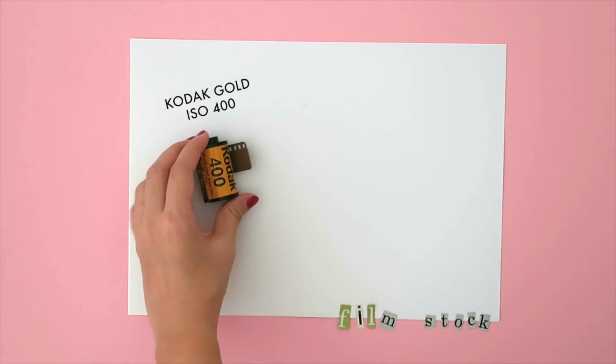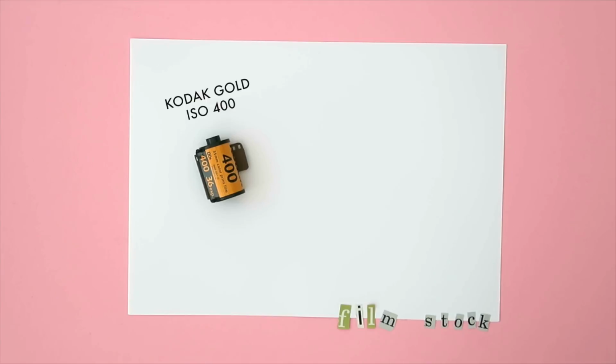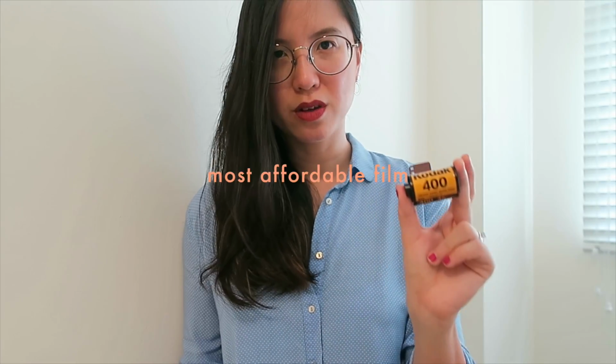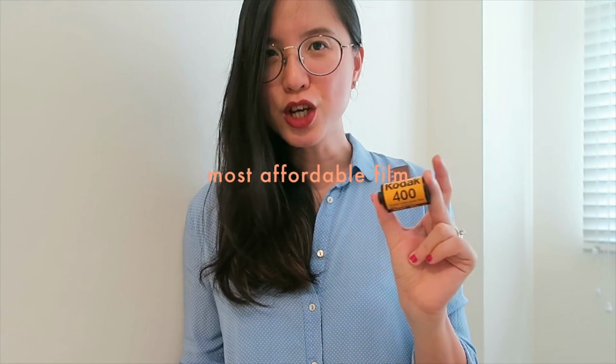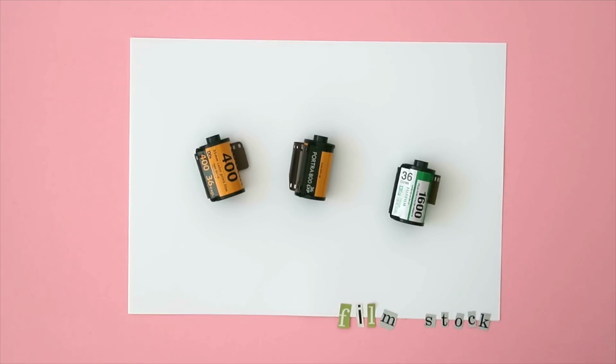So if you're a beginner, the first film I would definitely recommend is the Kodak 400 or the Fujifilm 400 because it is the cheapest film out there. It's the cheapest film for the most flexibility, meaning there is also Kodak 100, which means that it shoots at 100 ISO. Now if you're wondering what ISO is, so what do all the numbers mean?